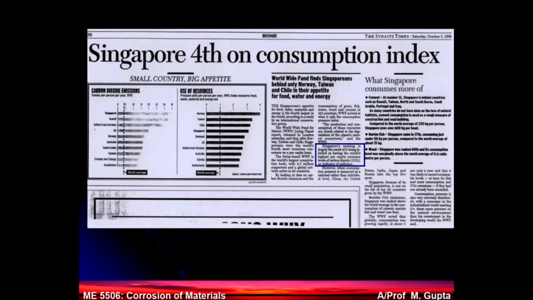Let's talk about Singapore. Singapore is one of the highest emitters of carbon dioxide because it's quite a big center of the petrochemical industry. So that's one of the reasons. And of course, marine bunkers are there. So essentially about 40 tons per person per year, while the world average is about 4 tons per person per year.